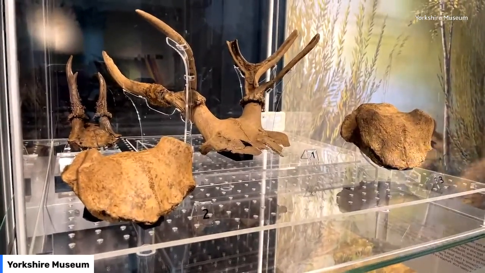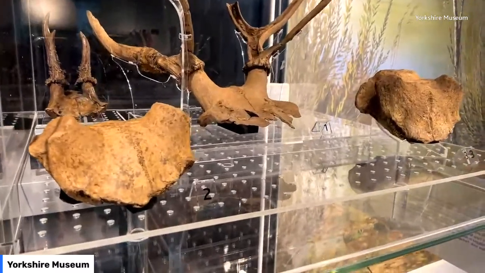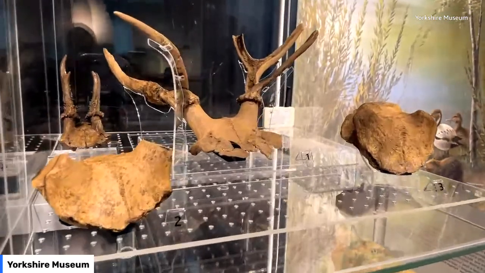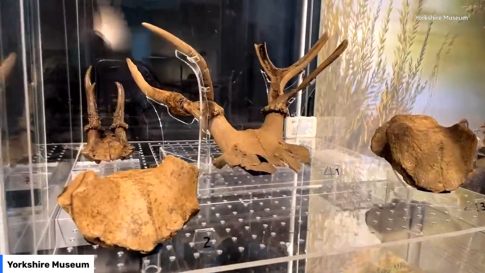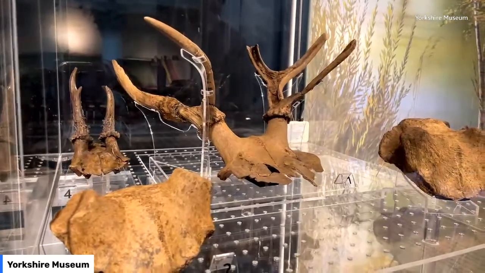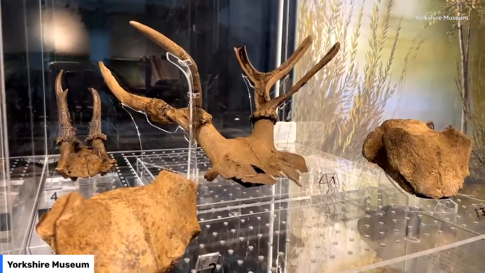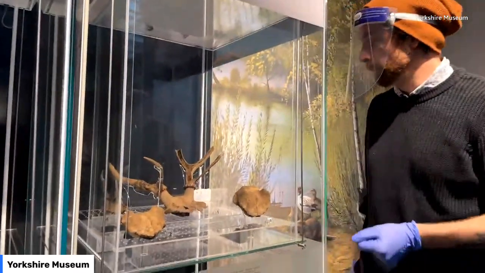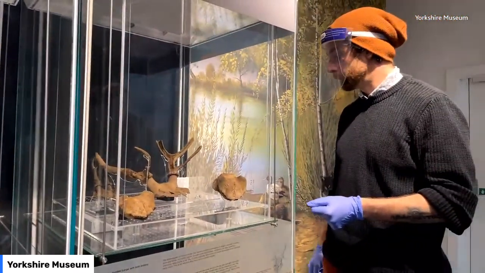But these are antler frontlets, sometimes called headdresses. The largest one in the middle still has the antlers attached to it. You can see that they've been cut in half all the way down them. And it's that sort of splitting of antler that is the exact sort of raw material that would have been used to create the barbed point that I've just shown you on the table.